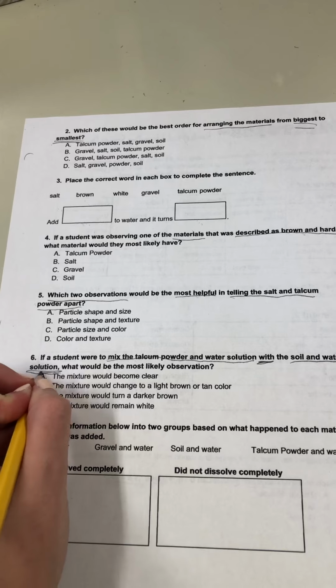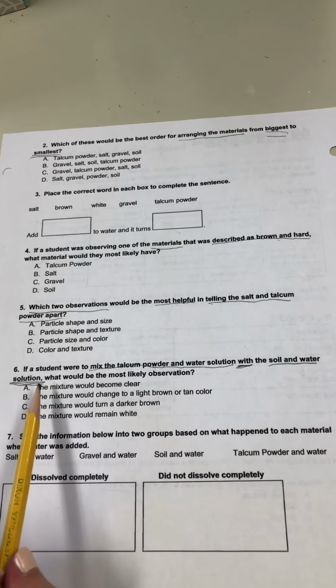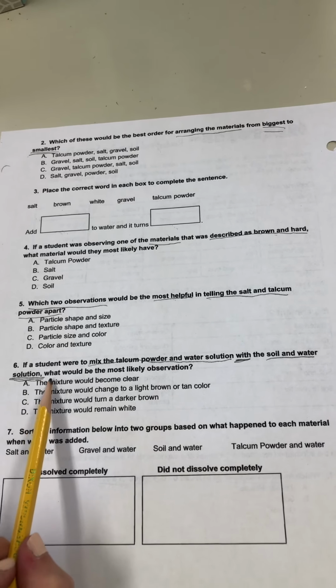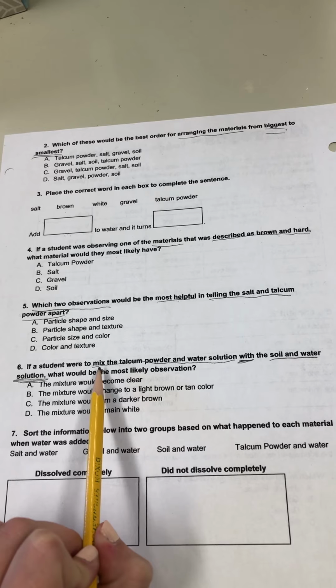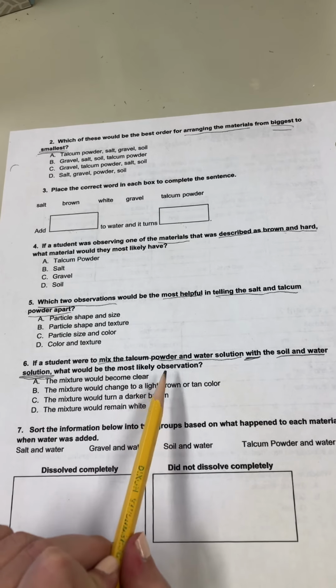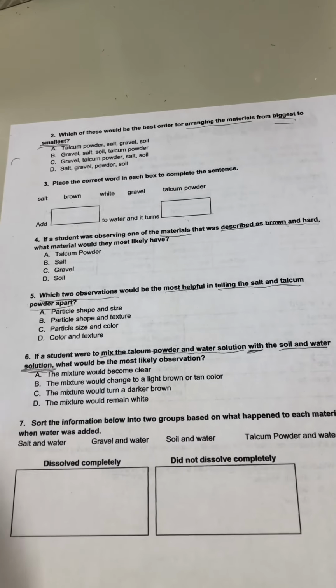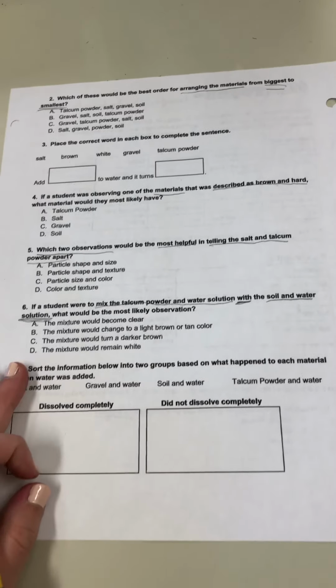Oh, it's hard doing this with one hand. Okay. So that's what you're going to look for when you answer this question. You're going to look to see when you mix talcum powder and water solution with soil and water, what would be most likely the observation. So what would most likely happen for that mixture?